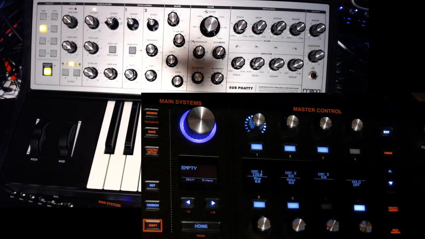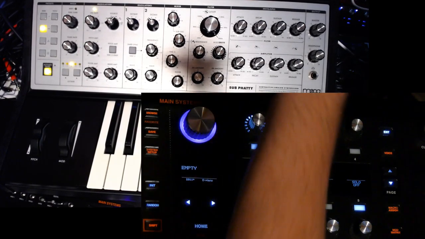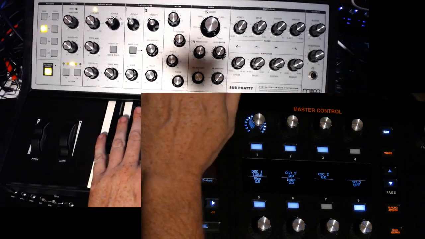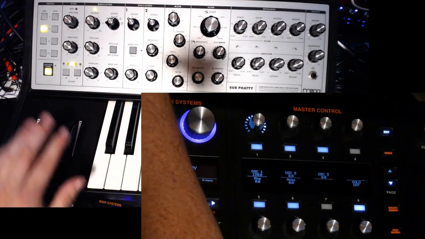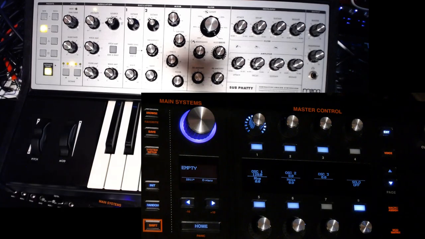All right. So, what I've got going on right now is I have the sub Phatty up top here, and HydraSynth down below. I literally haven't even explored the two side by side since early on in testing. I compared HydraSynth against a lot of different synthesizers very early on.